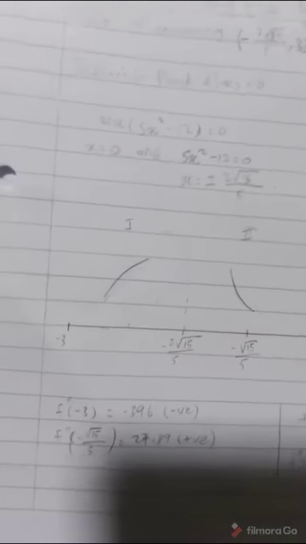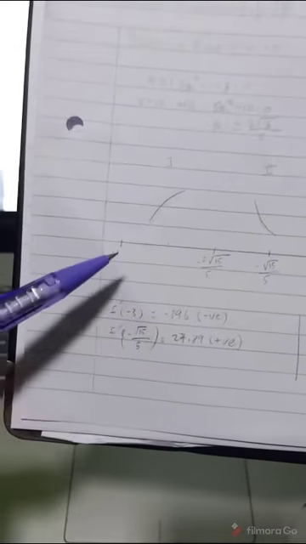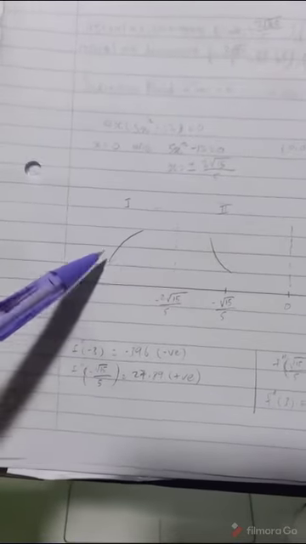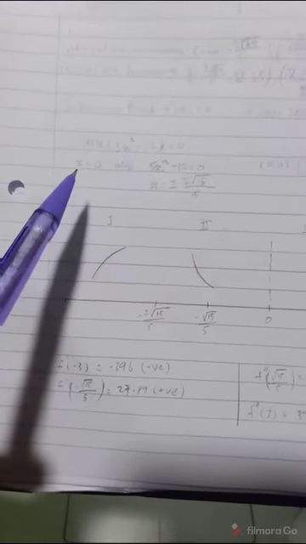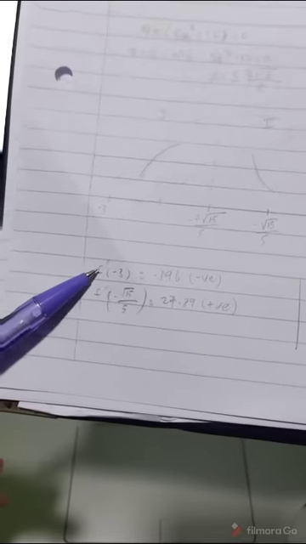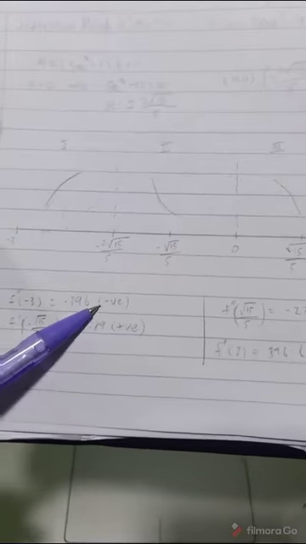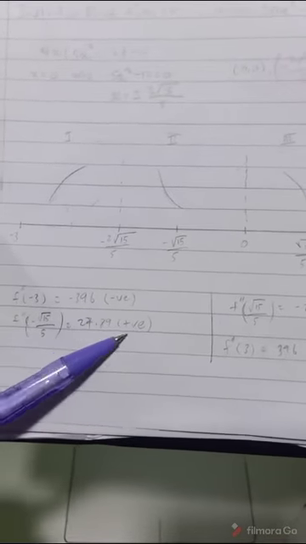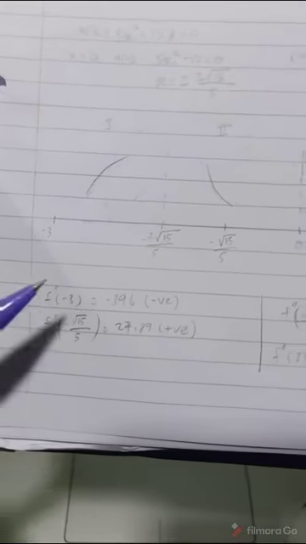Okay, now we want to find whether it is concave upward or concave downward. Alright, we find that there are four places where the slope is changing. So we put in these values to find the sign, whether negative or positive, in the second derivative of the function.